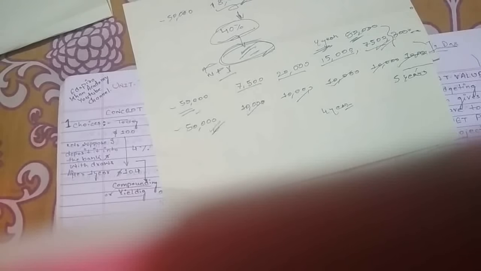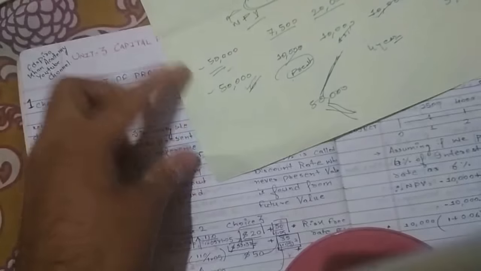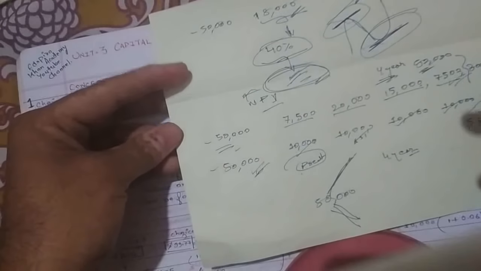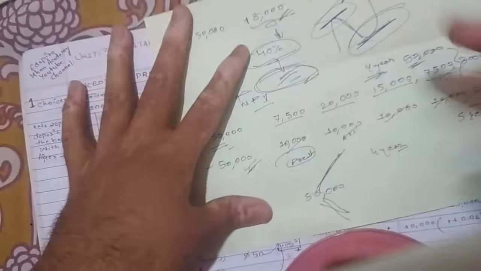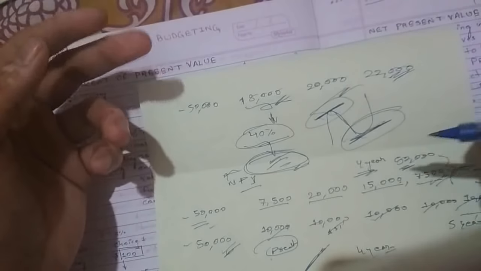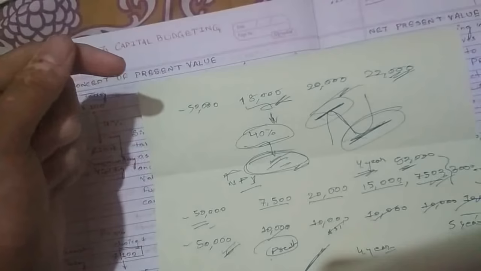I again want to discuss the decision tree analysis for the net present value. What I was saying is that for every business there are two phases, the boom period and the recession period.